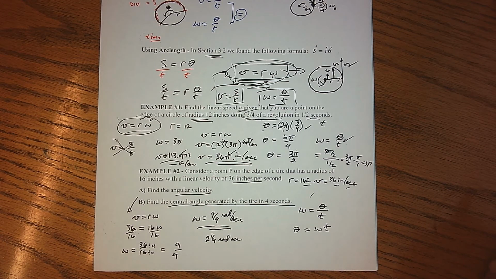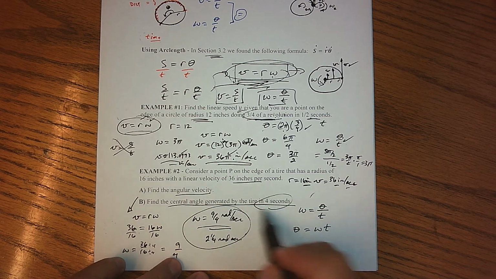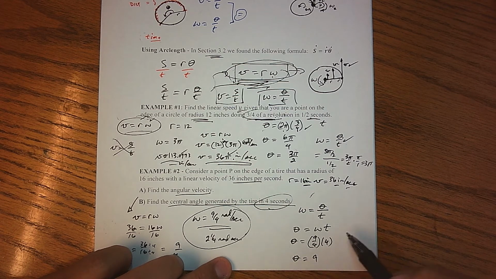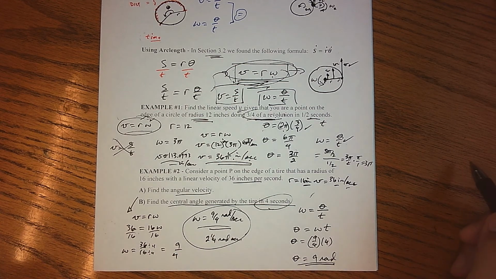And I've got everything we want. Here's my omega, there's my time. So the central angle that we sweep out is 9/4 times 4. And so this theta would be 9 radians. All right, so the central angle that's swept out would be 9 radians long, if we went in 4 seconds.